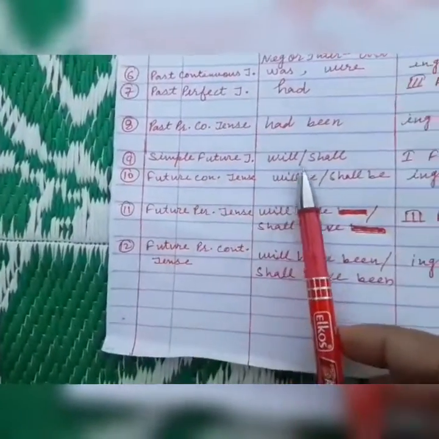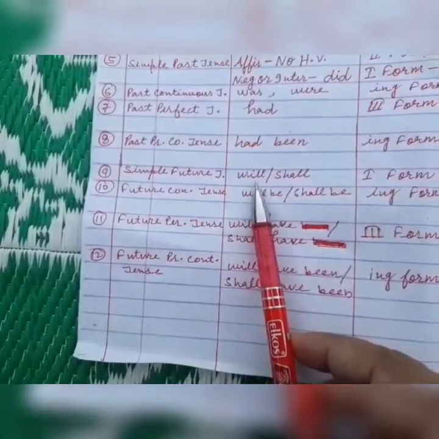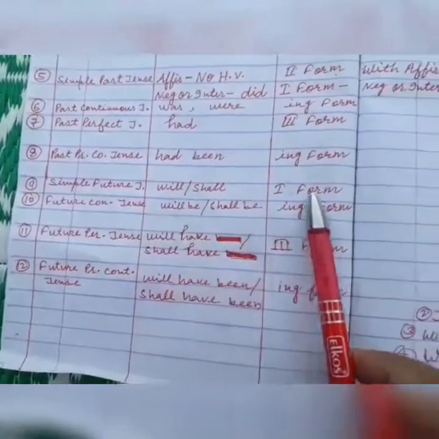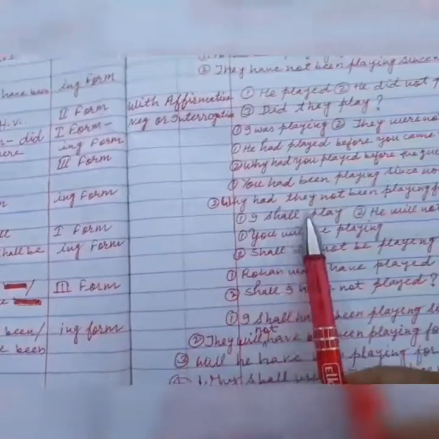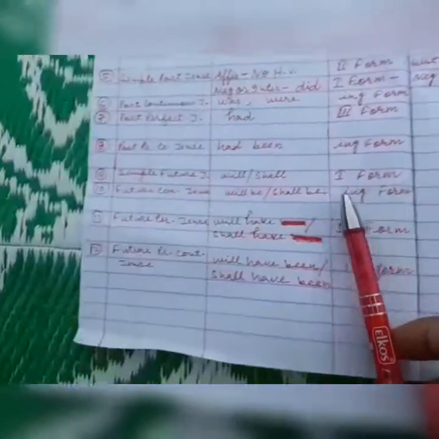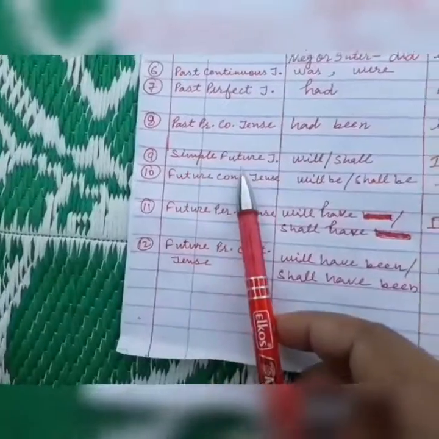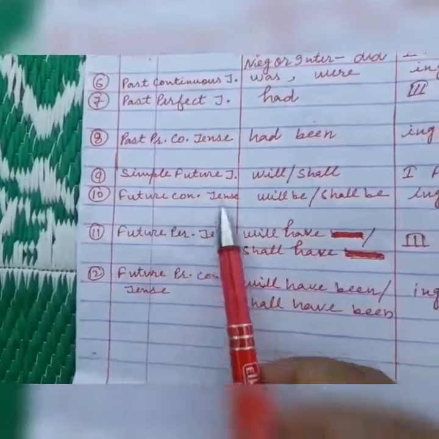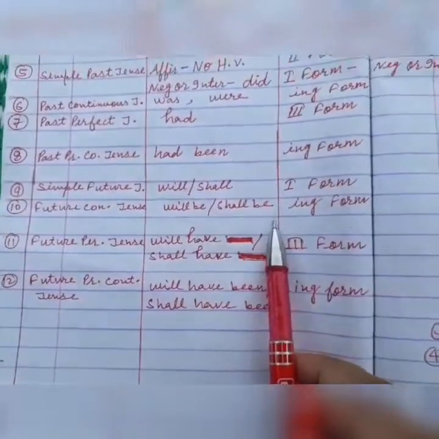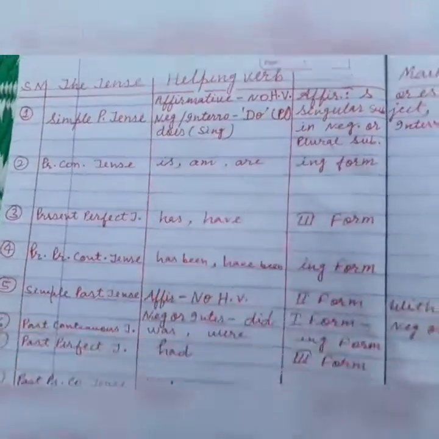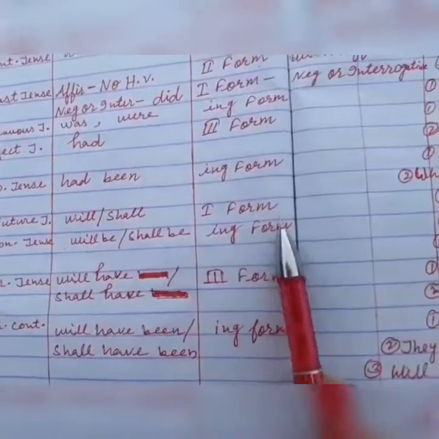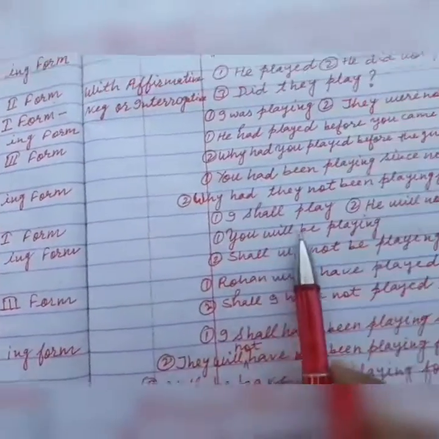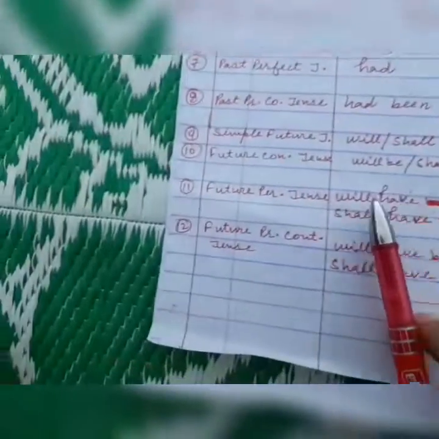Simple future tense with I and we you should use shall, and with other subjects will, and always use first form, as I shall play. And for future continuous tense, will be, shall be, helping verb. And ing form of the verb in continuous tense. Here are given some examples.